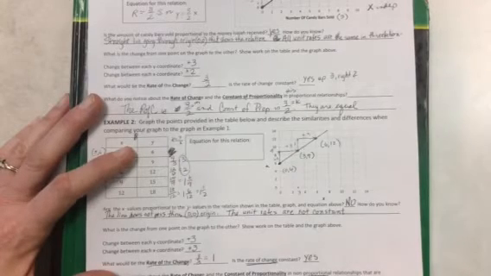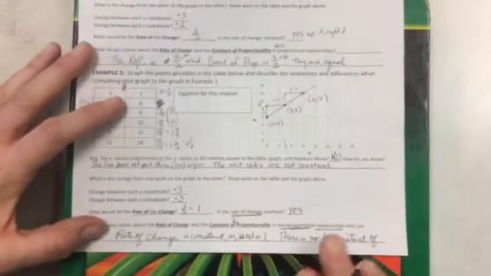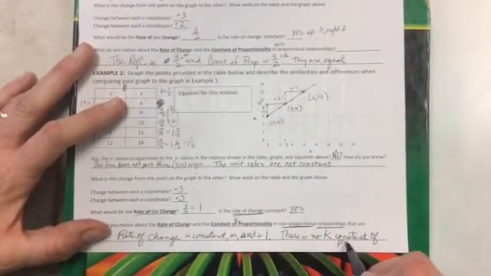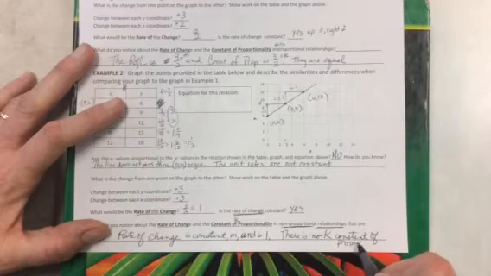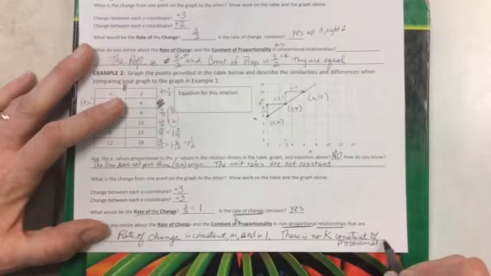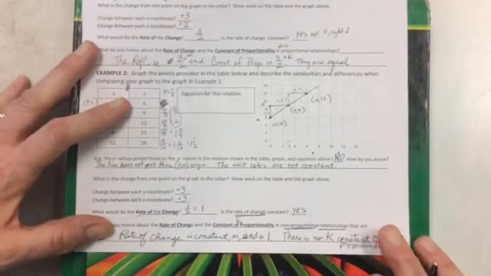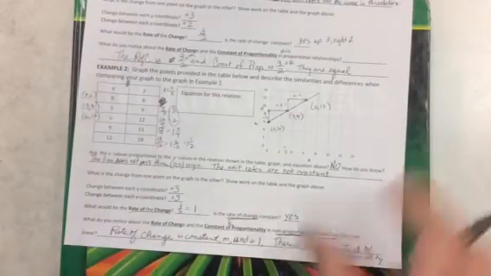There is no K. There is no constant of proportionality. Oops, you can't see that, I'm sorry. There is no constant of proportionality. All right, and you can pause this and rewind if you missed anything. And we're going to go on to the next page now.